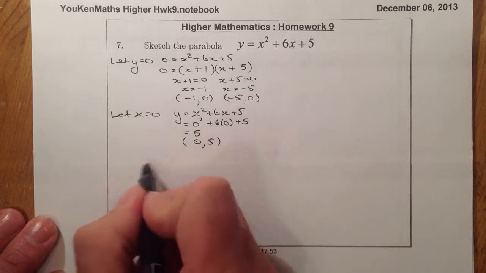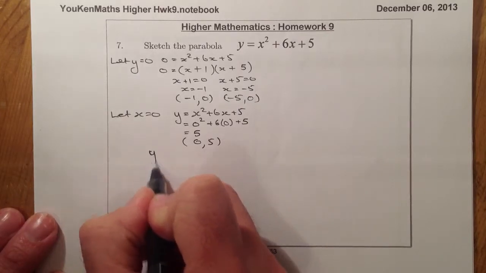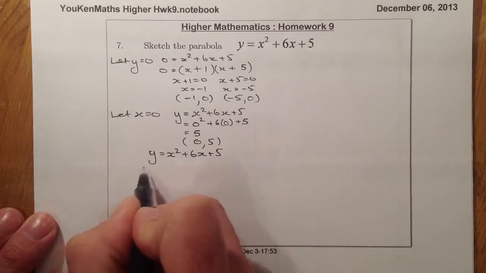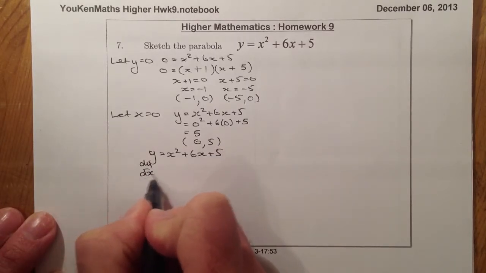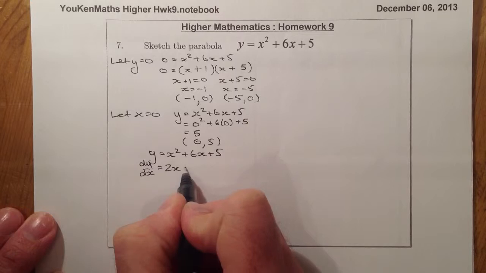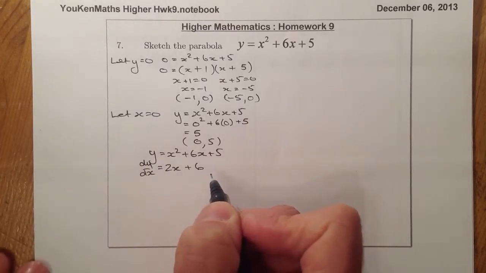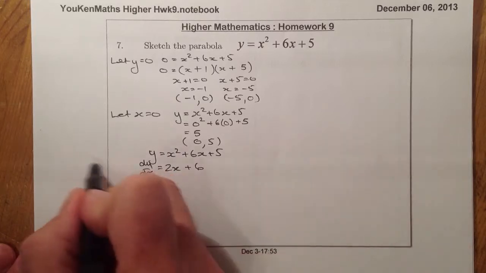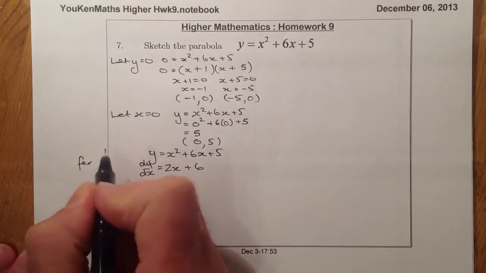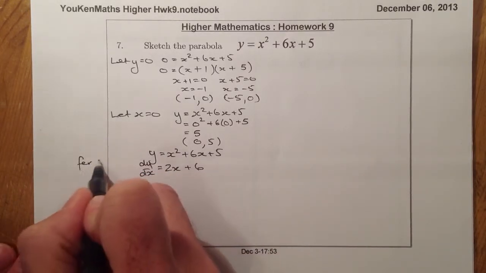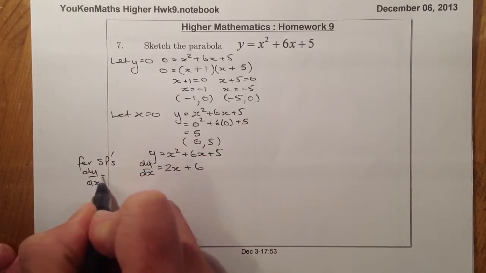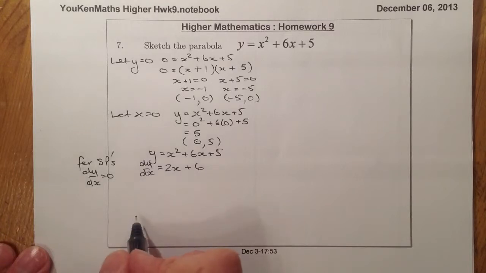What I'll do is I'll go back to the curve. I'm going to differentiate it first of all. Okay, 2x plus 6 comes out of there. So for stationary points, that's me trying to find out where this is going to turn, I know that dy by dx is going to be equal to 0, because that's the gradient of the curve.